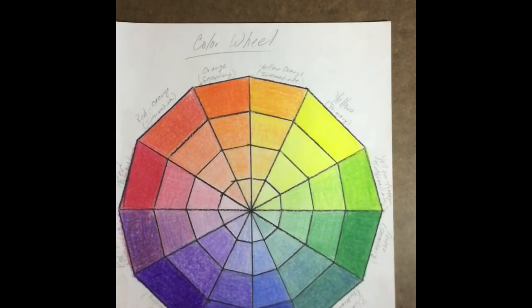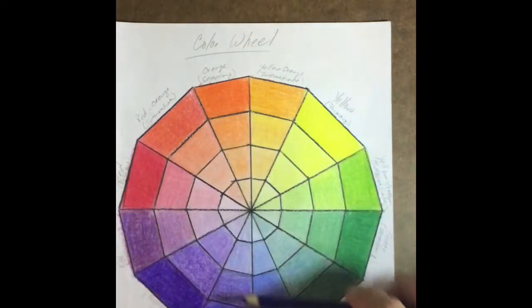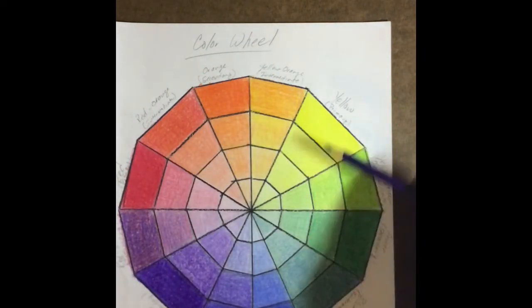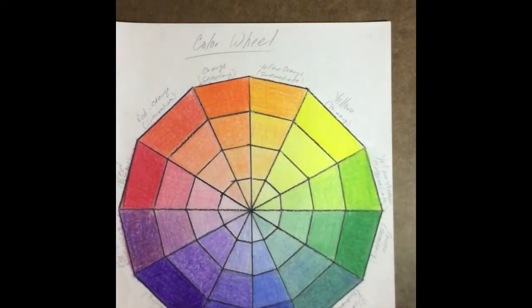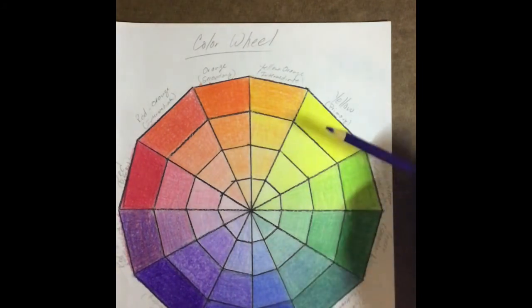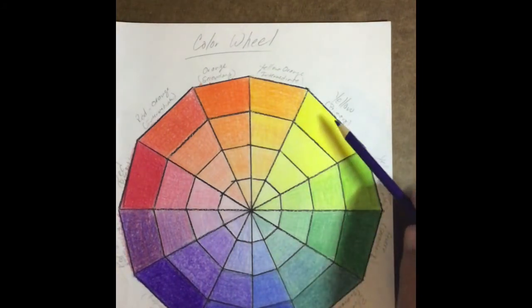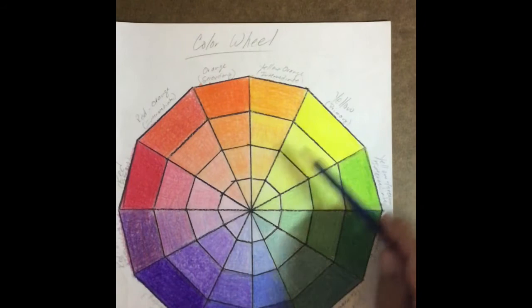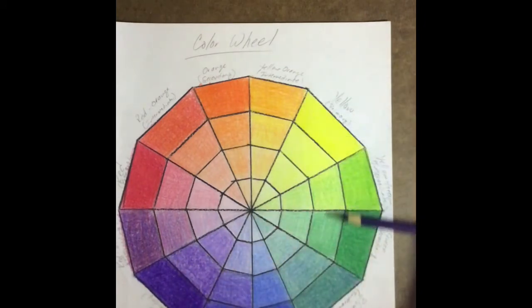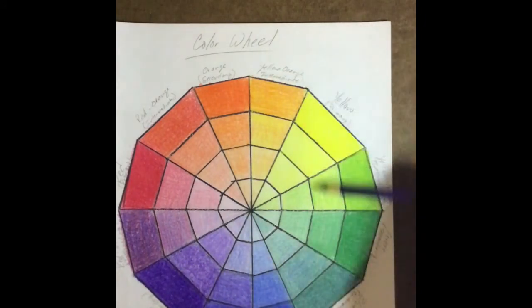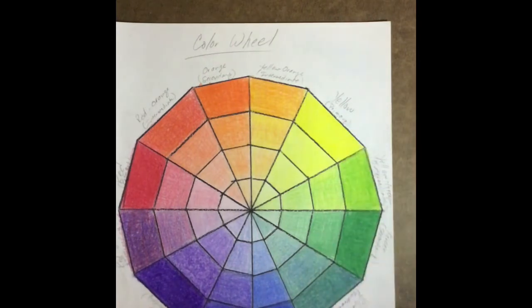All right. So triadic is 1, 2, 3 evenly spaced apart. Monochromatic is all one color. Complementary is your opposites on the color wheel, and then your analogous is usually 3, maybe 4, but usually 3 colors that are right on either side.